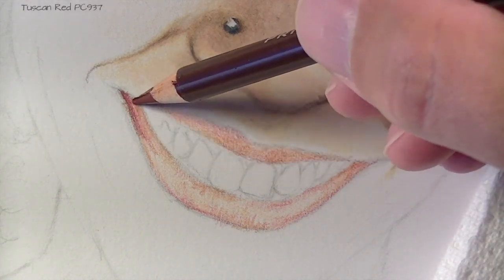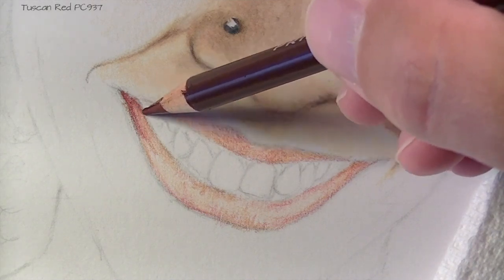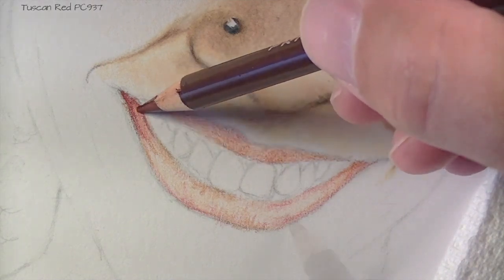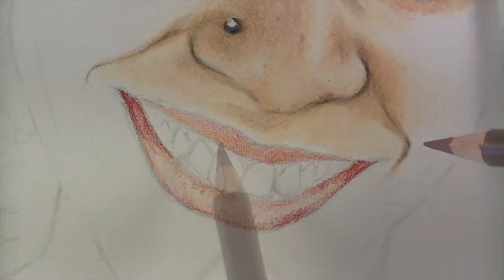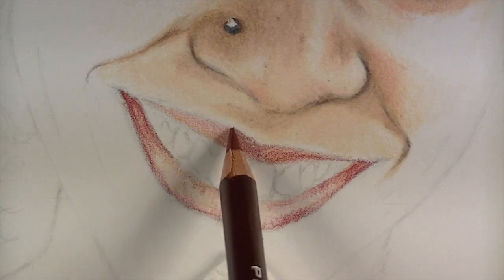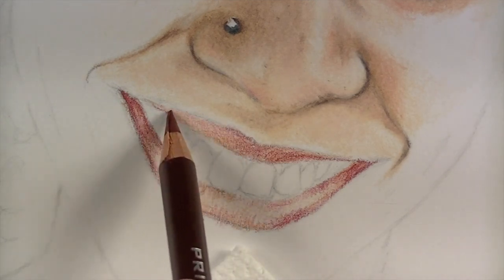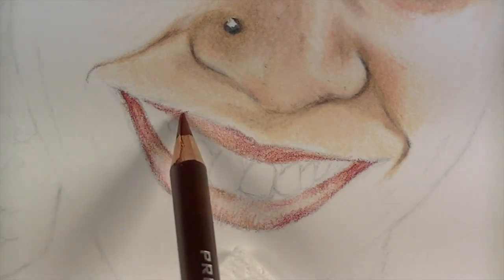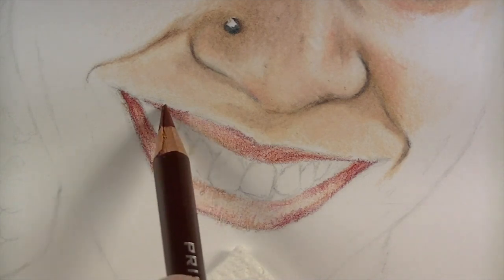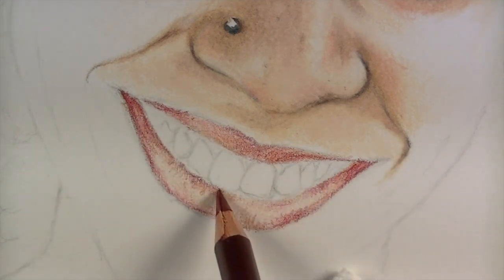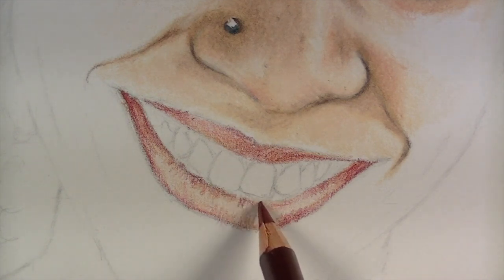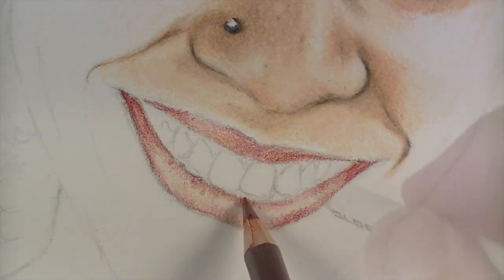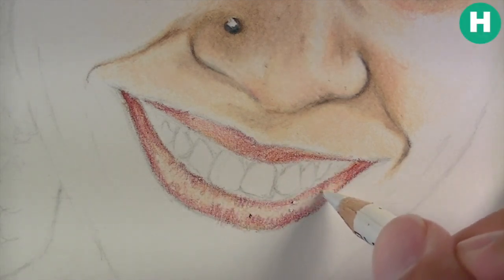Tuscan red is applied next with a bit more pressure. Lips contain a complexity of different colors. It's important that you notice these relationships between the colors so that you can slowly build undertones that in the end will translate as the accurate color. Again, it's very clear to see the cross-contour lines on the bottom portions of the lips.